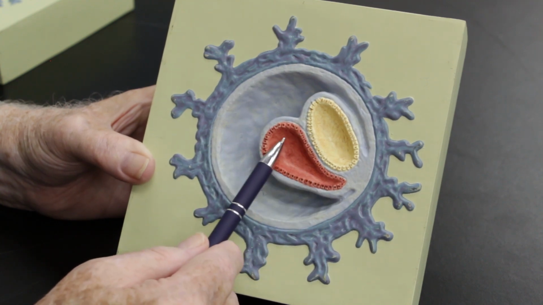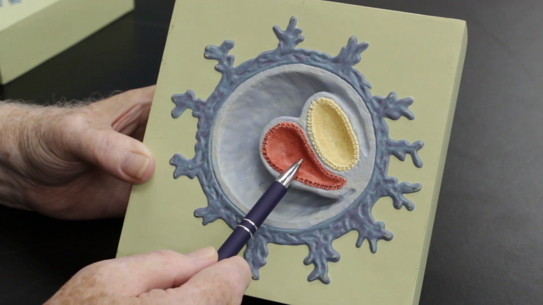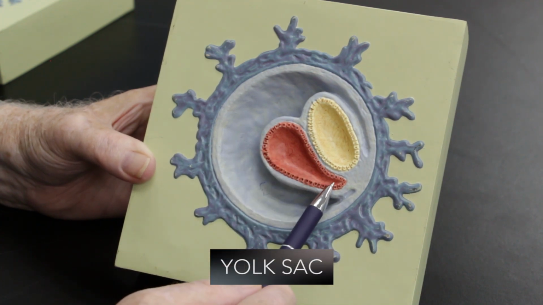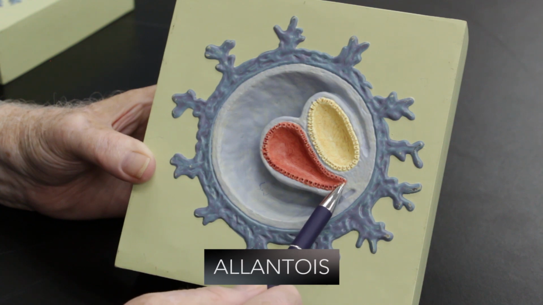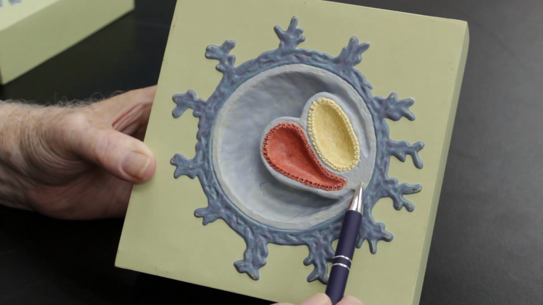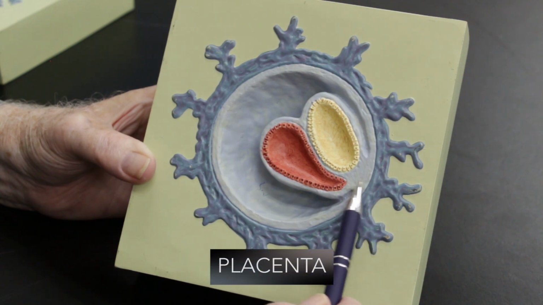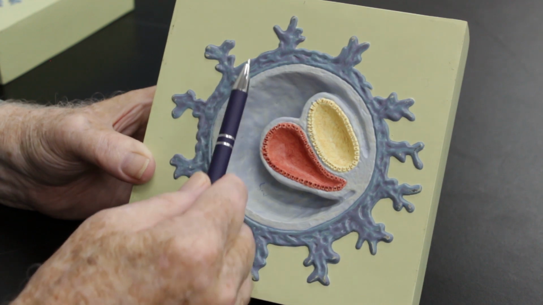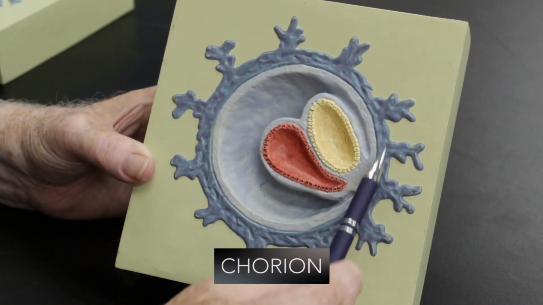And then this little reddish part right here is known as the yolk sac. The little part down in here is called the allantois. The allantois will grow out and start the development of the placenta. Other parts here will be the chorion, which is this part out here.